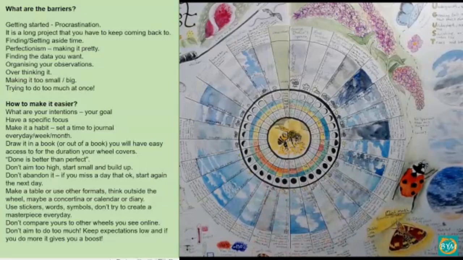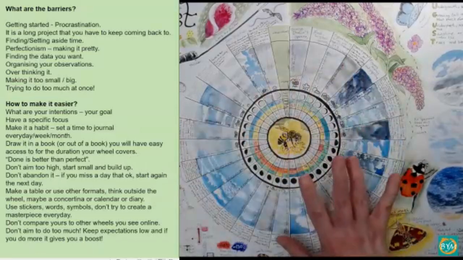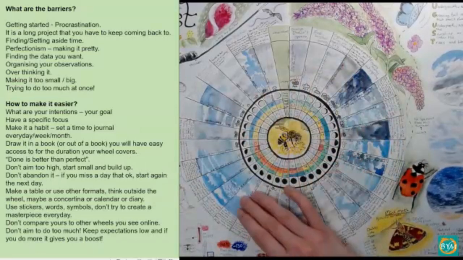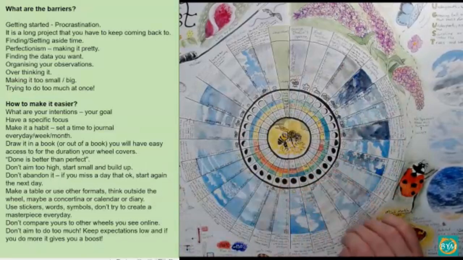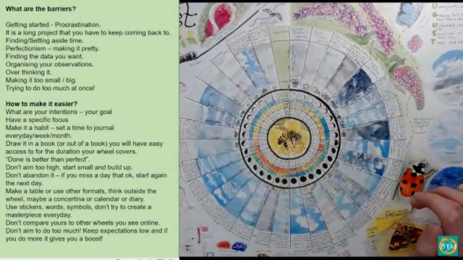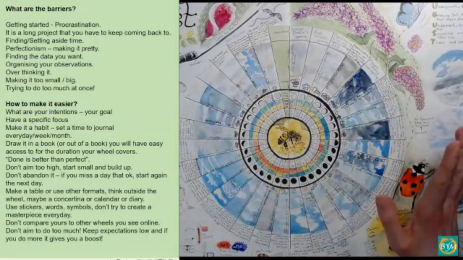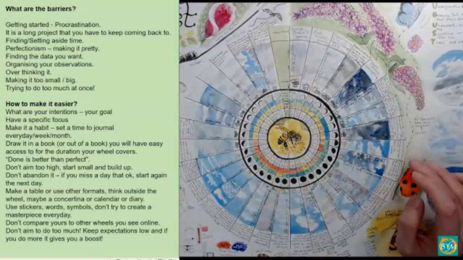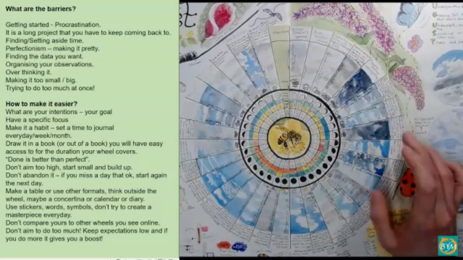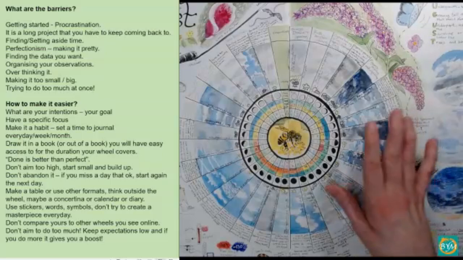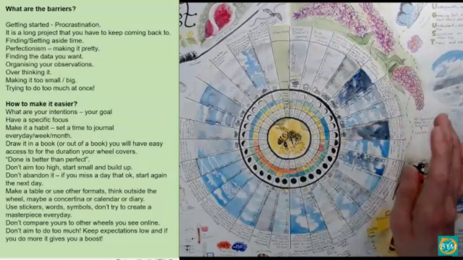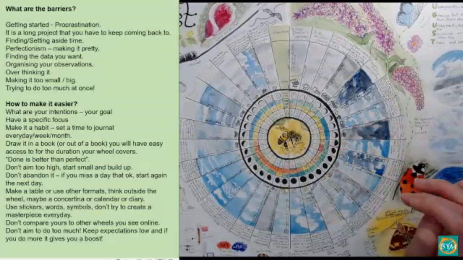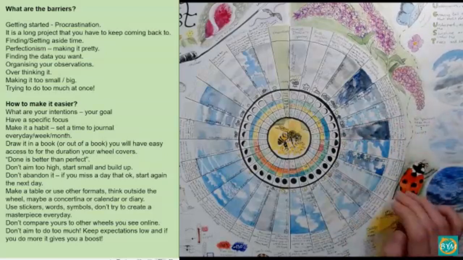Make a table or use other formats. So think outside the wheel. If you are struggling with the circle, then maybe try using a concertina, a calendar, or a diary. You can also use stickers. You can use words, symbols. You don't have to create a masterpiece every day. So if you're struggling with painting or drawing, don't paint and draw in it. Use words, use symbols, and use other means of putting down the data that you want.